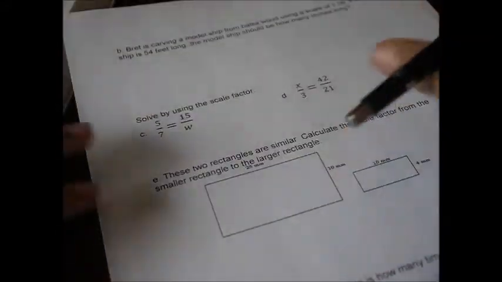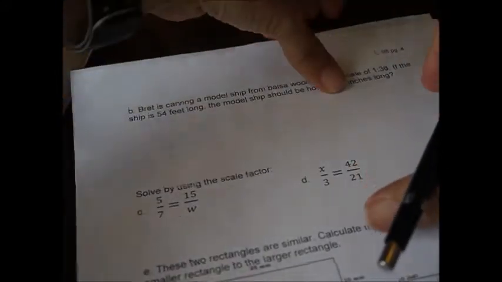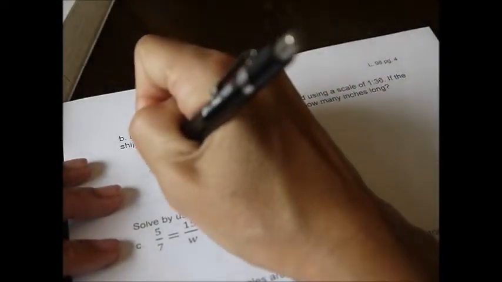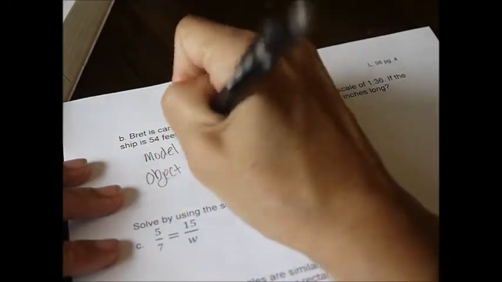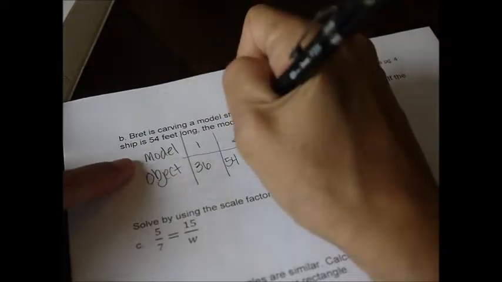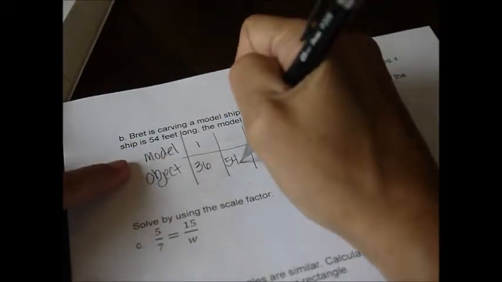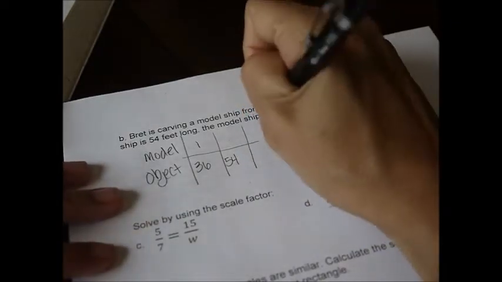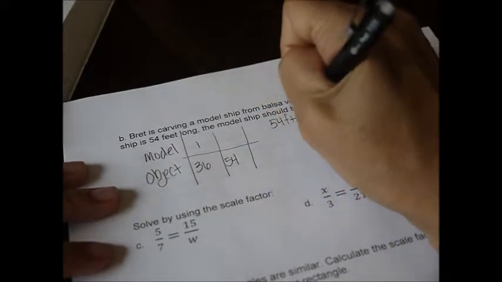Example letter B. Brett is carving a model ship from balsa wood, which is kind of a cool thing if you ever get a chance to do that. And set up our ratio box. 1 to 36, and his actual ship is 54 feet, but we want to know how many inches. So we could either change this into inches first, which I highly recommend, or you could do it after. So I'm going to do 54 feet into inches.